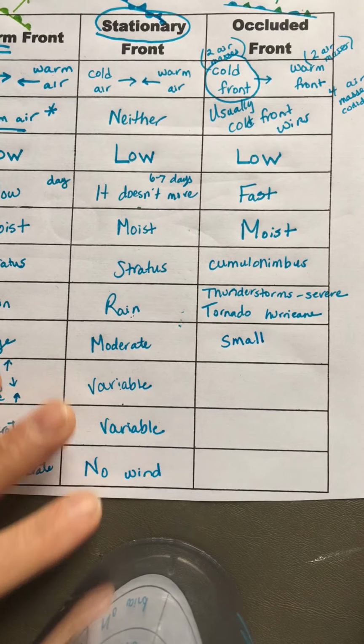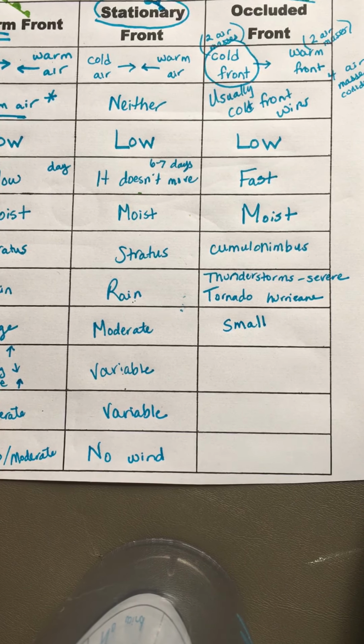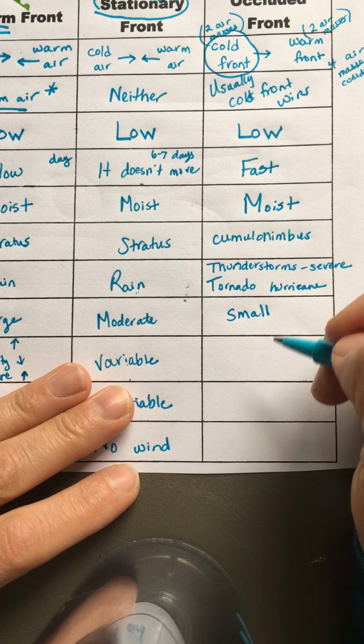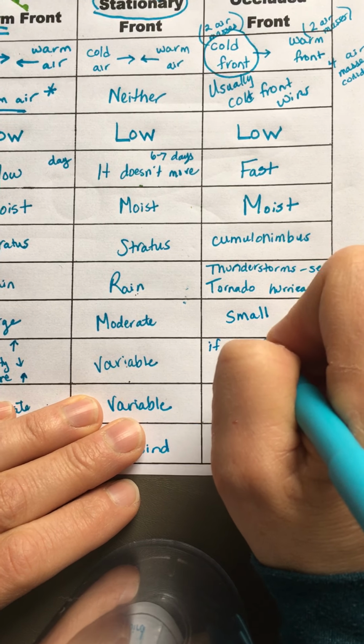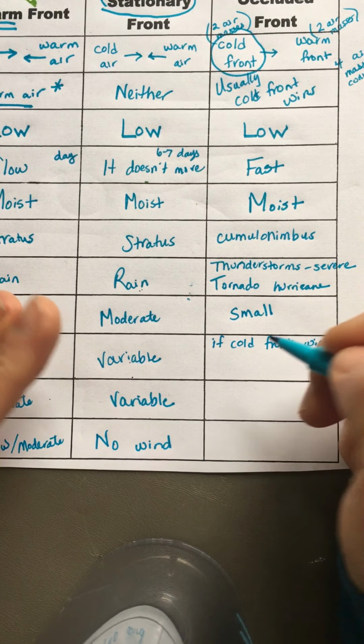Usually a smaller area would receive this front. We already talked about how it gets extreme weather like tornadoes, hurricanes, severe weather. And then again, if the cold front wins, then that area will be replaced with that cold weather.